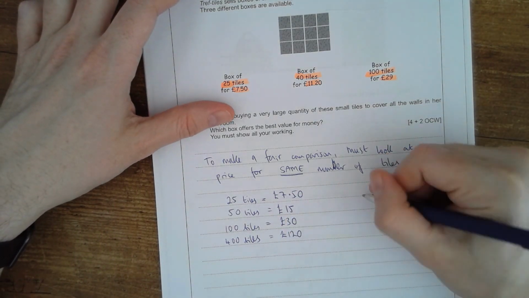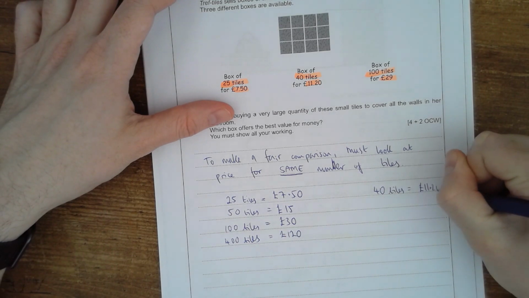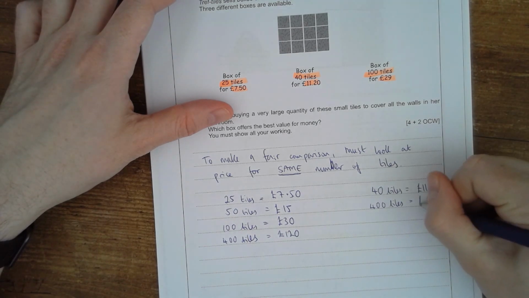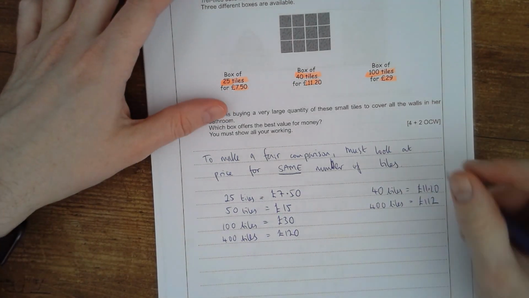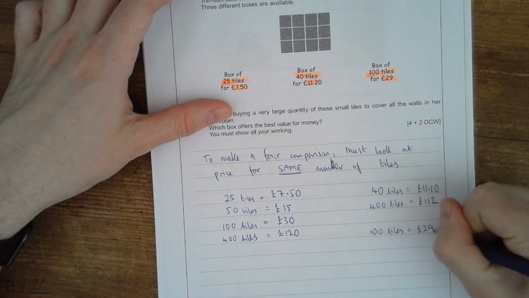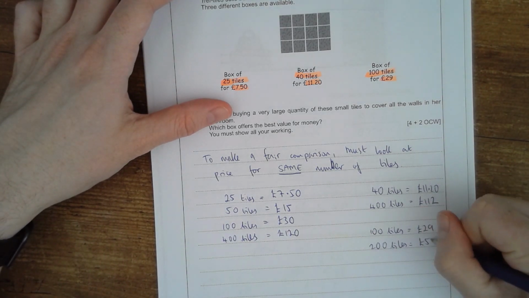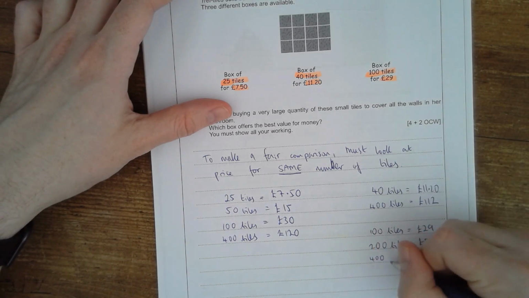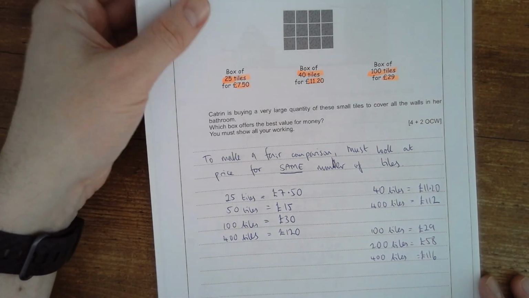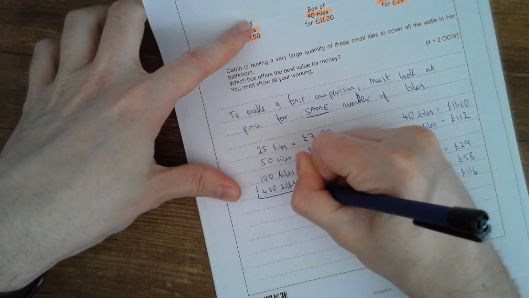Okay. Then if I use the 40 tiles, is equal to £11.20. If I wanted to find 400 tiles, I find that is £112. And then for the 100 tiles at £29, I might take this in 2 steps. If I double it, I'll get 200 tiles to be £58. And then double of £58 is 116. Okay, so I've already stated why I'm getting them all the same number. I'm then going to put a box around each of these ones here.